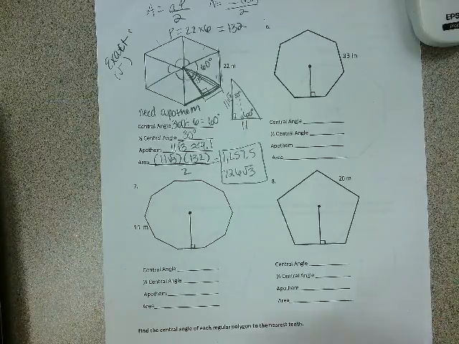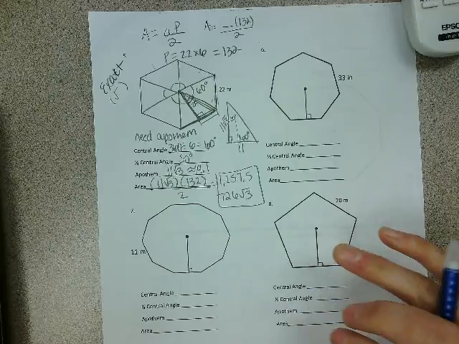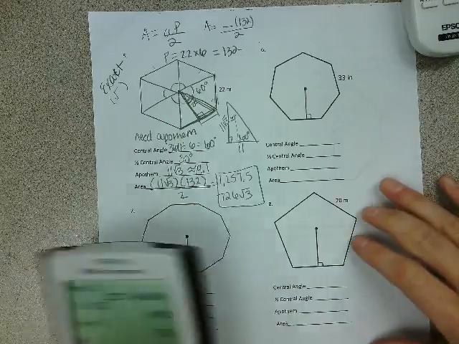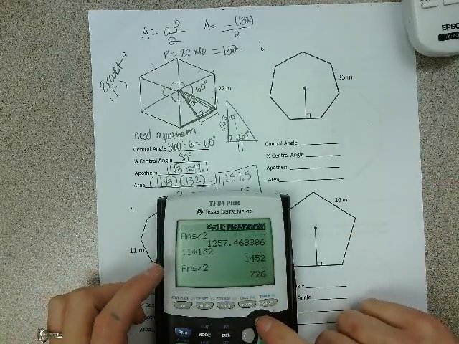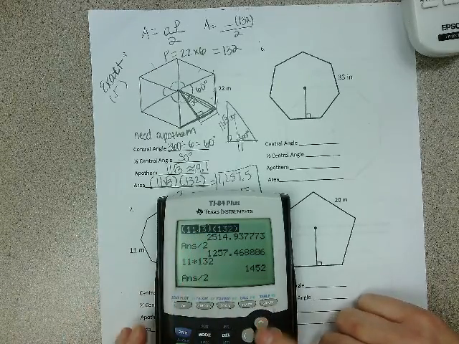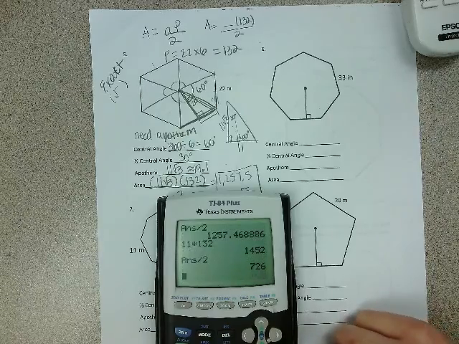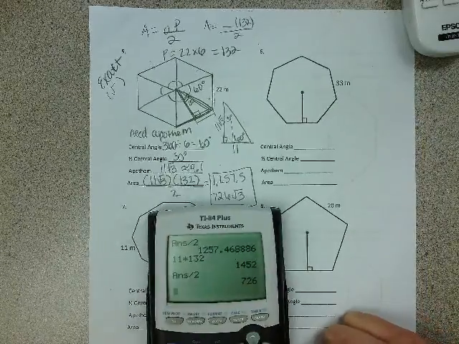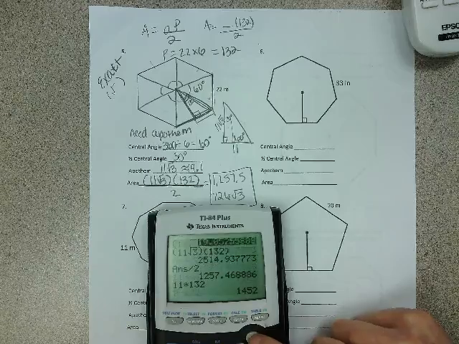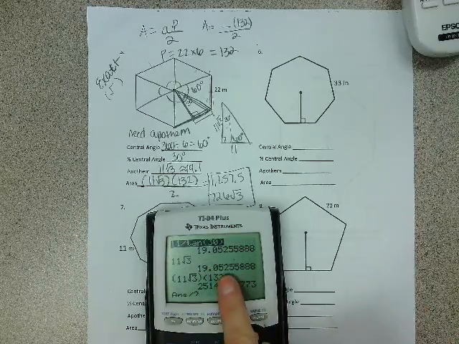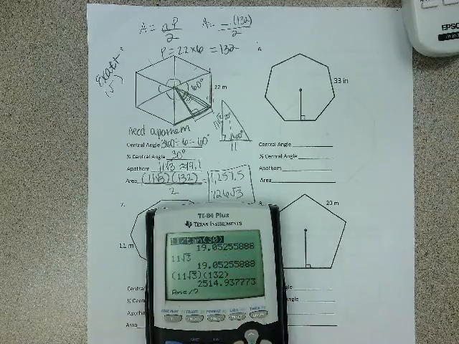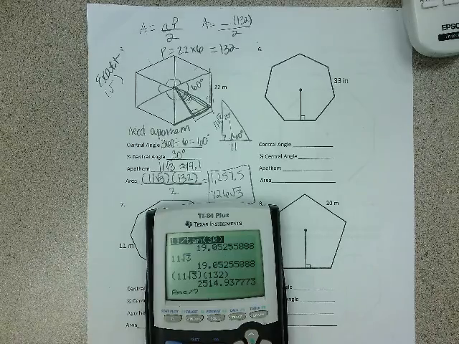Whenever I did 19.1 and 132 and then divided that, I got 1,260.6. So since I used the exact answer and I didn't round, it's going to give me a different one. If you do 19.1, look how many numbers we cut off. Look at all those numbers back there that we cut off. Each time you round, each step, it's going to cut off and change your end result.